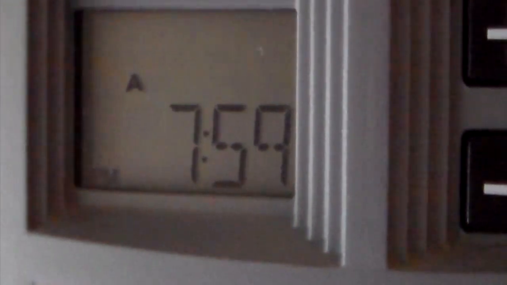So here I am again, and it's almost 8 PM, which means the sprinkler system should kick in any second and start automatically watering my lawn.